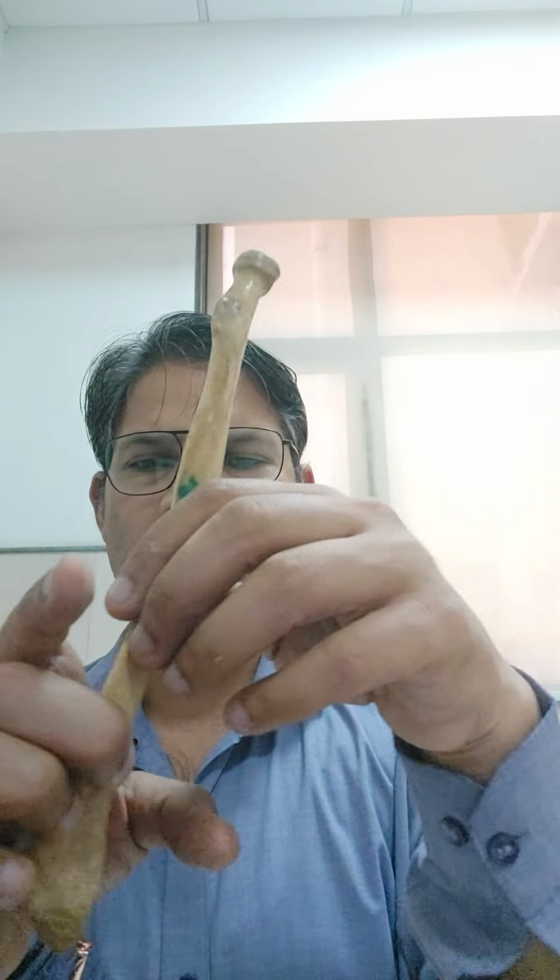The lowest part is articulating with the scaphoid and lunate. Most of the carpal bones actually come within the groove or the ligamentous groove of this bone.